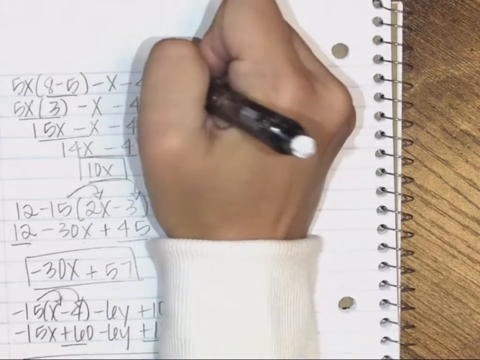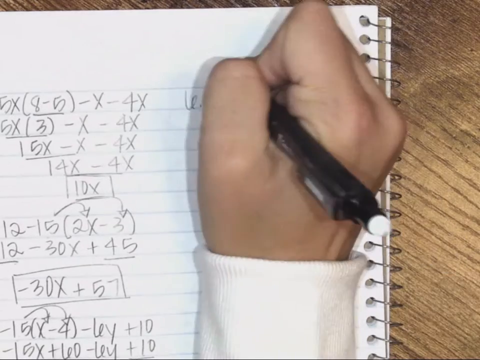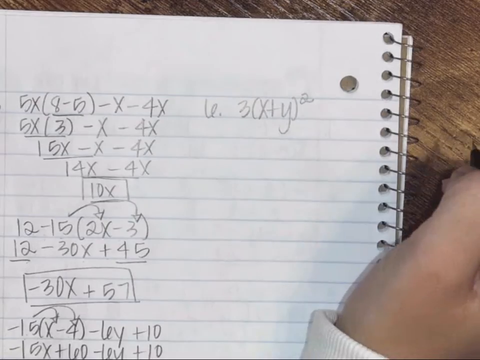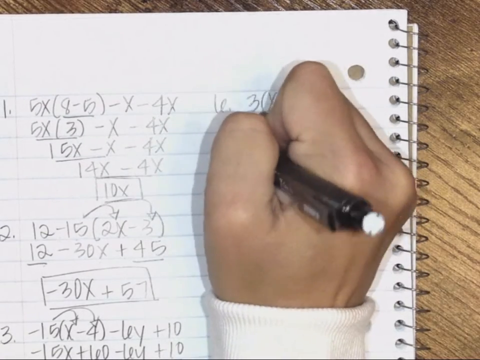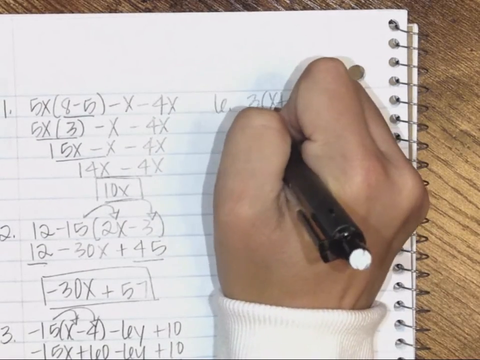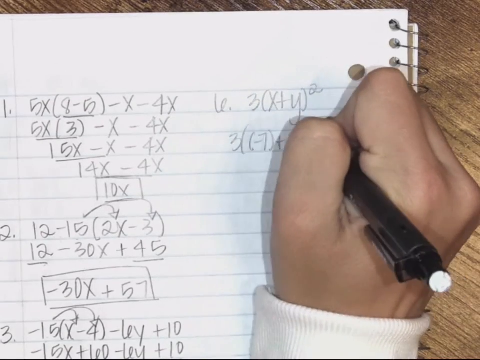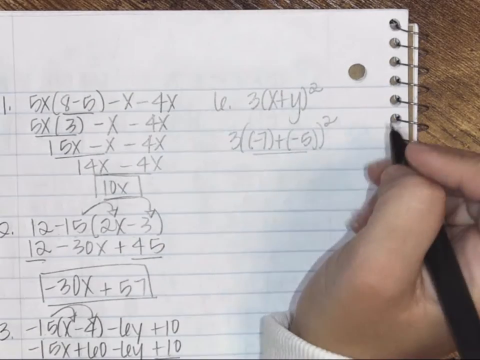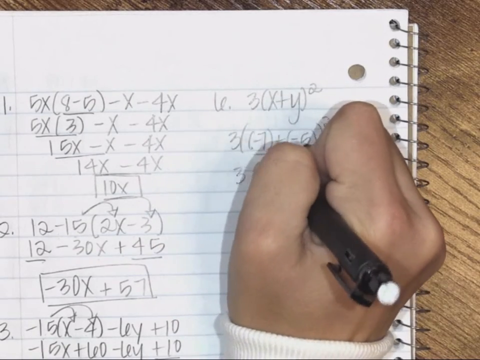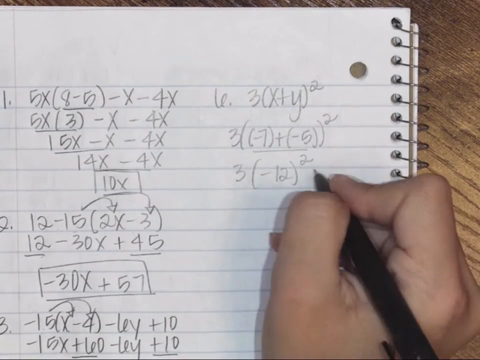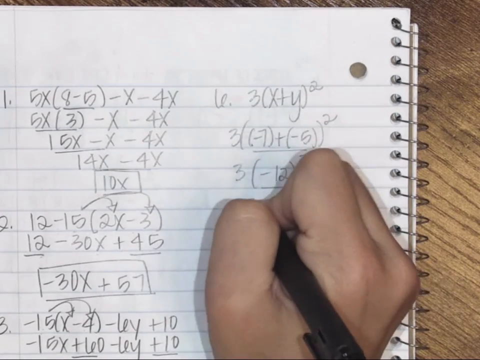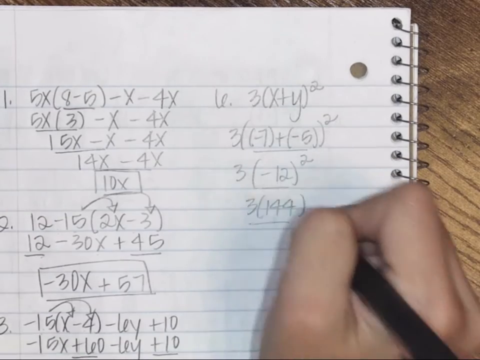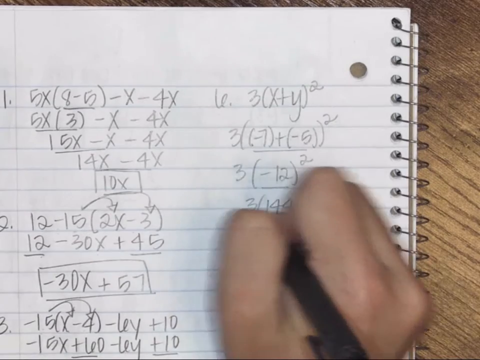Number 6, we are still substituting, and it's those same numbers. So we have 3 times x plus y squared. We are going to plug in negative 7 for x and negative 5 for y, and then square those. So we work within our parentheses first, and we have negative 7 plus a negative 5, and that would be a negative 12. Then we go to our exponents, and negative 12 squared would give me 144. And now we can finish with that multiplication to get 432.